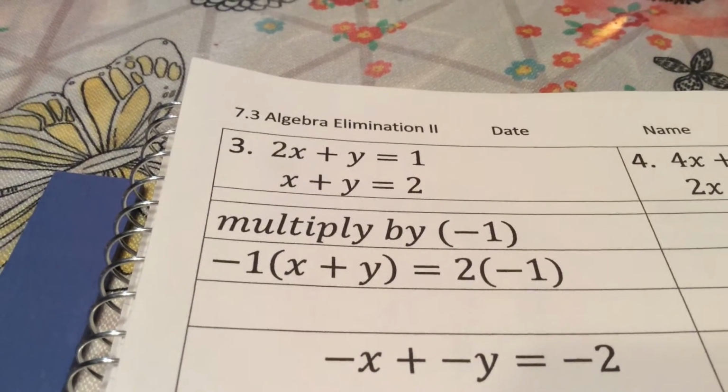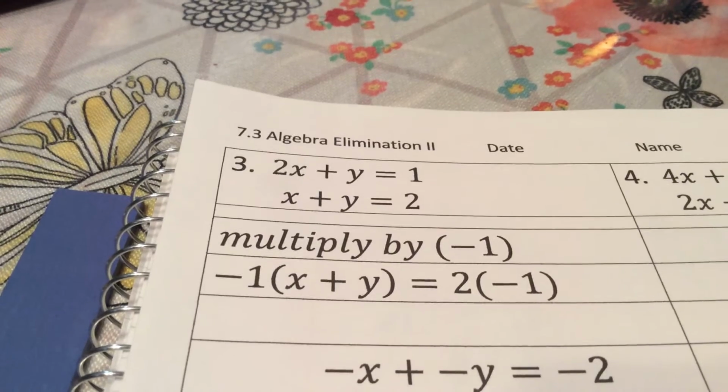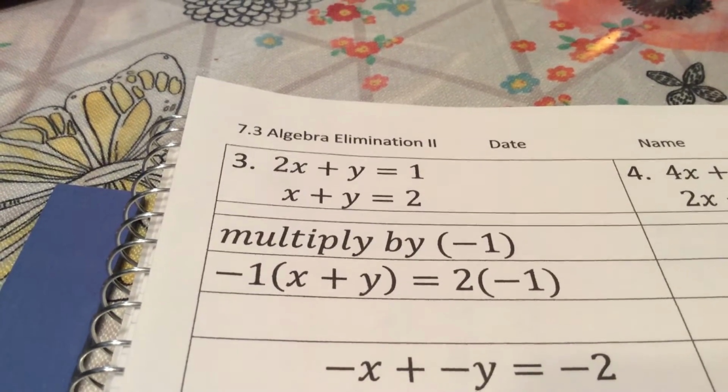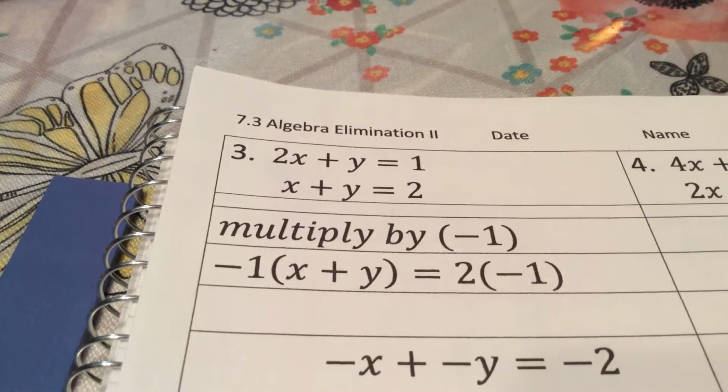Today we're going to do solving equations by elimination, part 2. This just goes one step further because you don't always have it where you can just add.